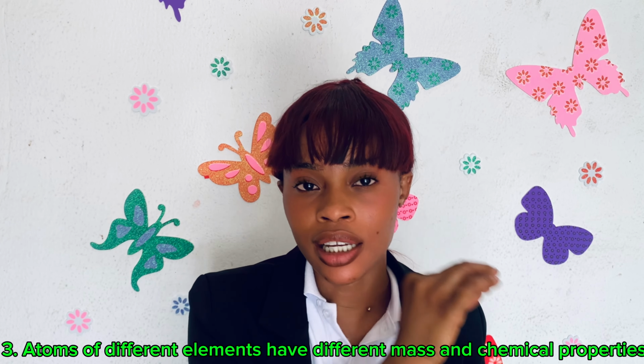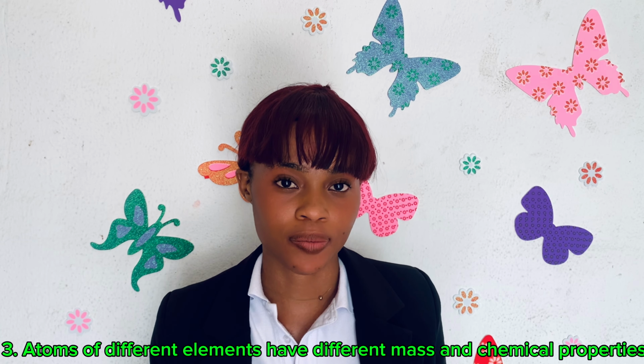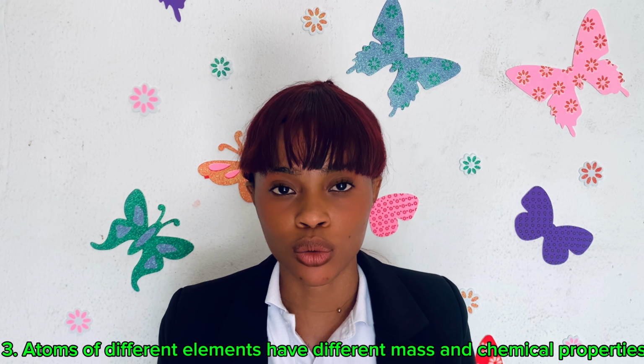Number 3 theory was this: atoms of different elements have different mass and different chemical properties. So don't confuse it with number 2. Number 2 was atoms of the same element have what? The same mass. But number 3 is telling us that atoms of different elements, for example, oxygen and chlorine, these are different elements. So this theory is explaining that atoms of different elements have what? Different mass and different chemical properties.